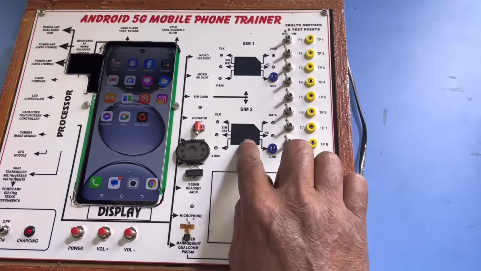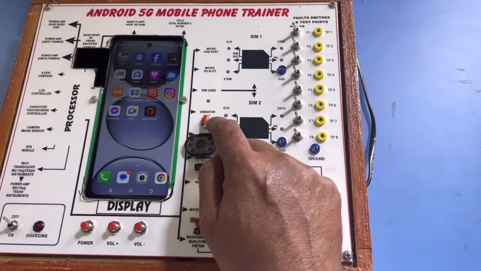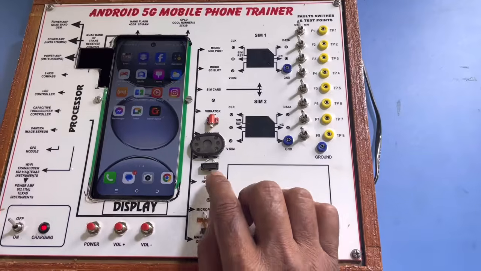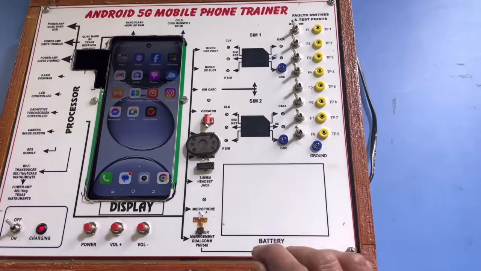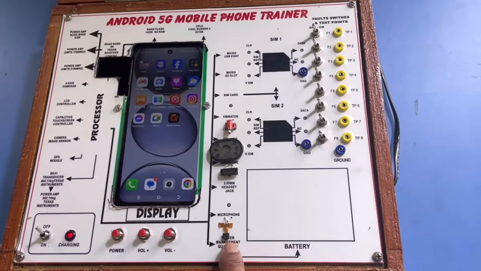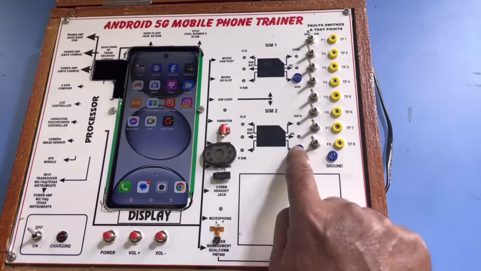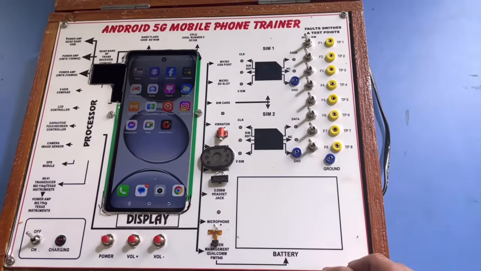These are the two SIMs. Here the external vibrator motor is shown. External speaker is shown here. External earphone is also shown here. And this is the microphone. These three pins are ground pins.